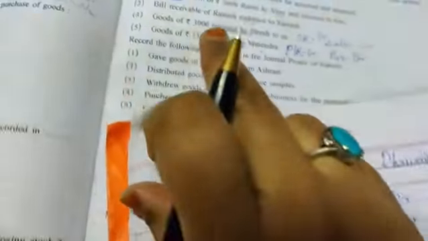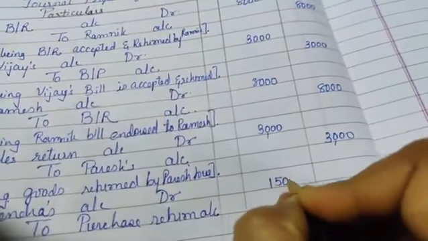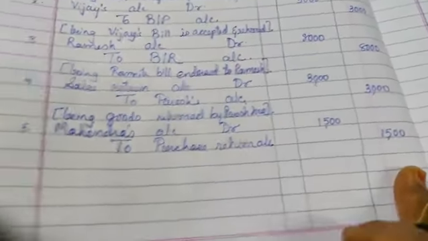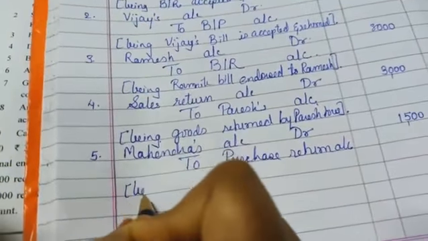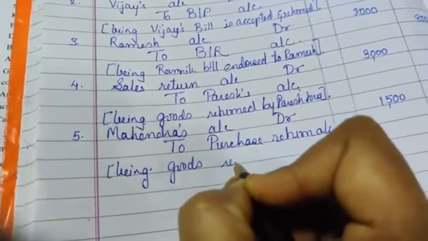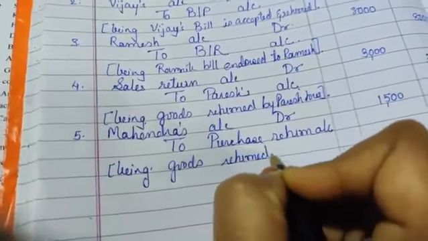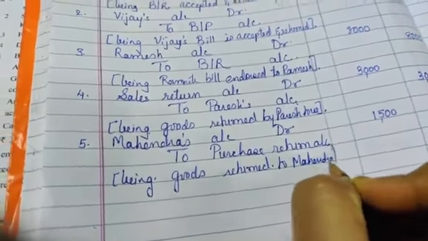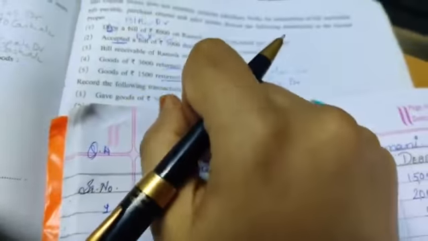The amount is 1,500, so here also we write 1,500 and 1,500. The narration is: goods returned to Mahendra. So your question number 5 is over.